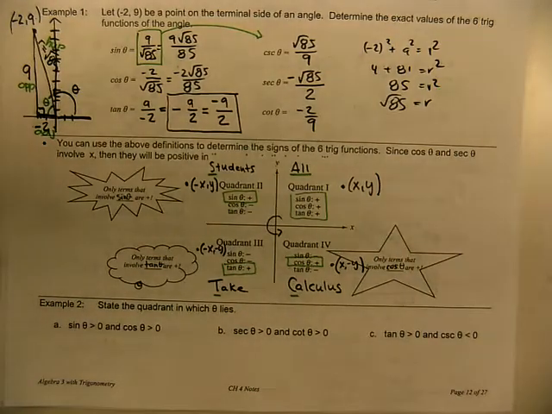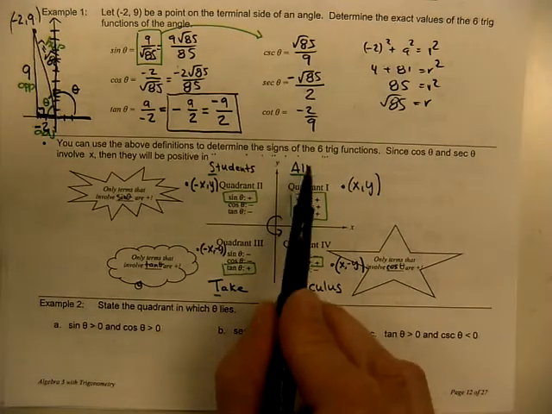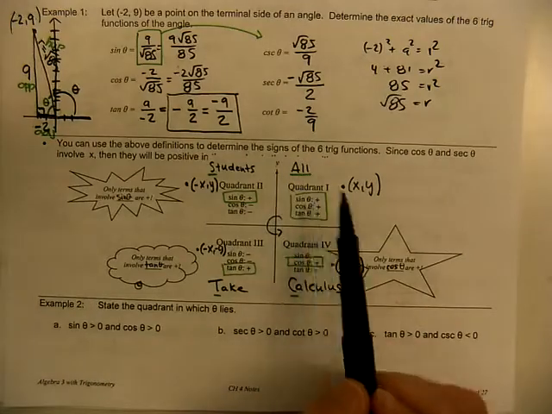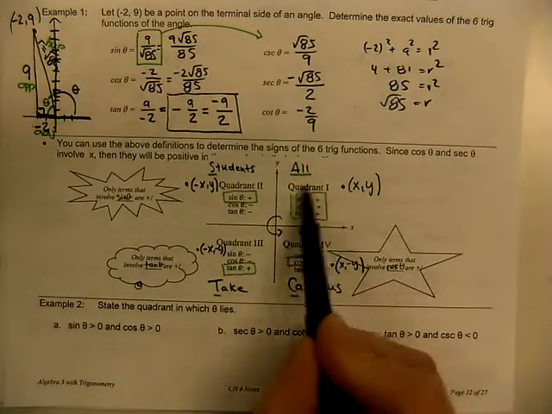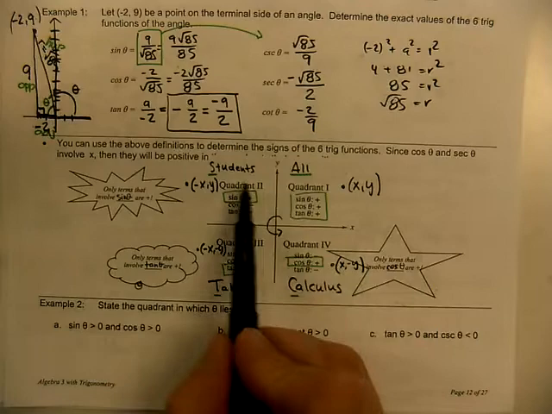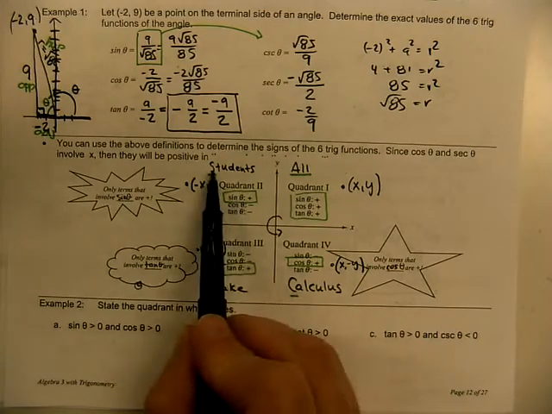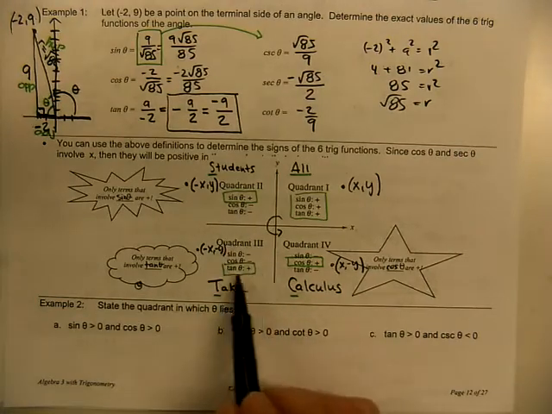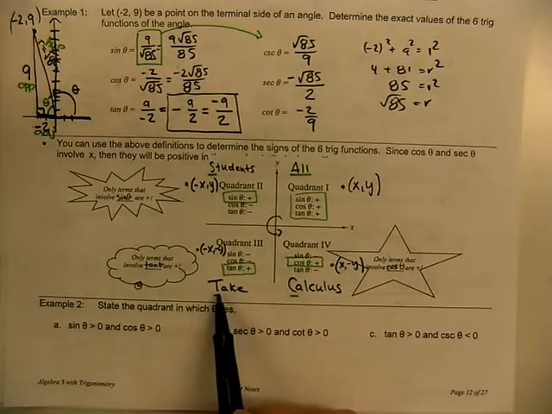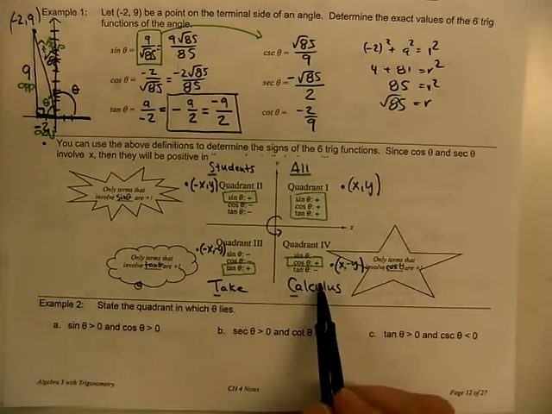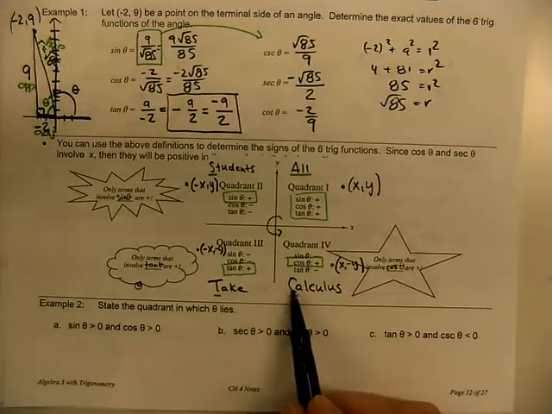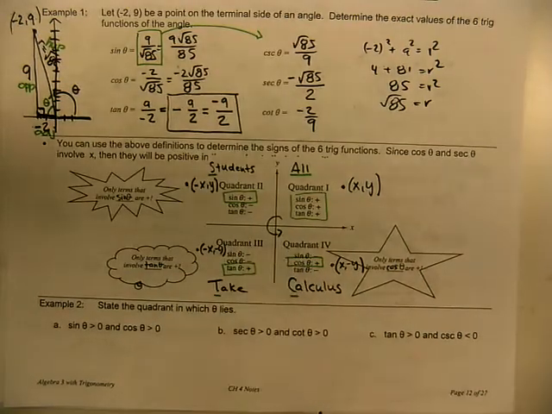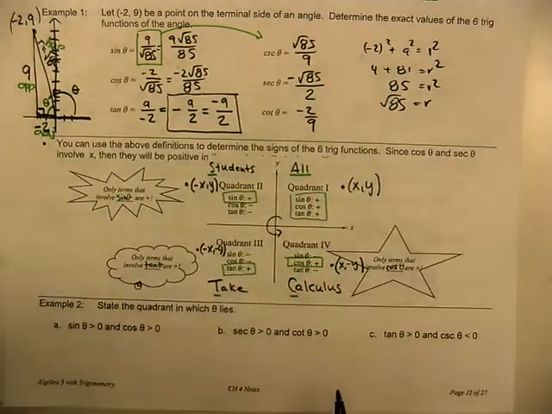So another way to memorize this is to use this phrase that you see here, the All Students Take Calculus. The All is referring to what's positive. Everything is positive in quadrant 1. What's positive in quadrant 2? Sine. So the S stands for sine. What's positive in quadrant 3? Tangent. So the T stands for tangent. And what's positive in quadrant 4? Cosine. So C stands for cosine. So, All Students Take Calculus. As you rotate in that direction is another way to memorize that.